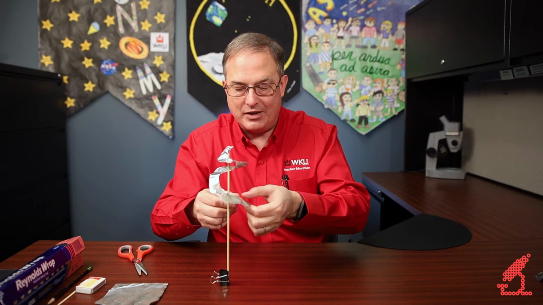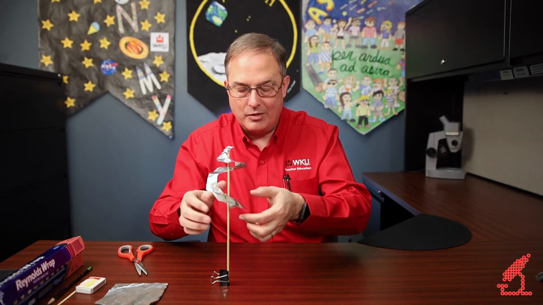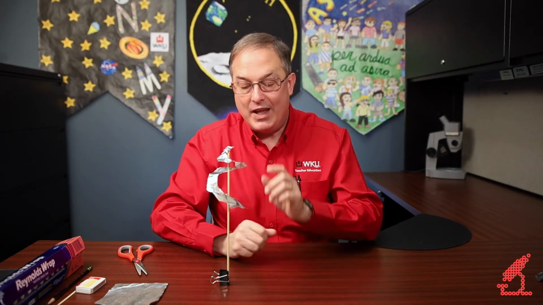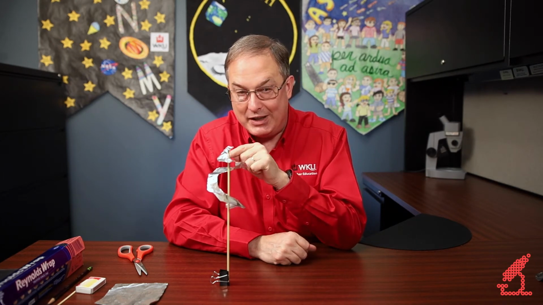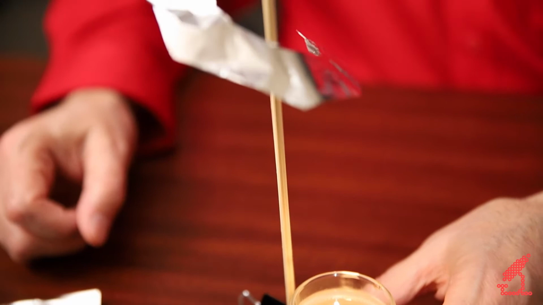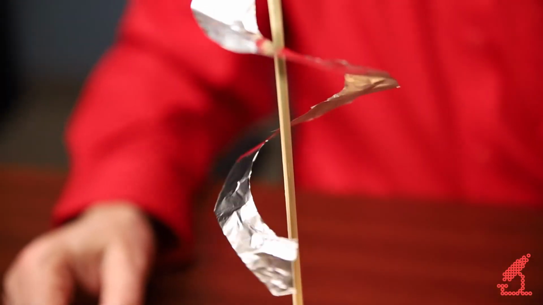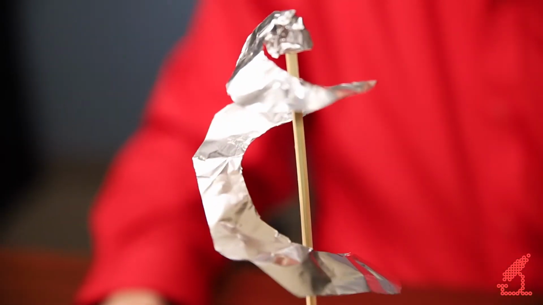So what we have made here is most of a turbine. This device we want to spin using heat energy, and we need a source of that heat energy, and that source is going to be a candle. So I'm going to bring it right here and watch it start.